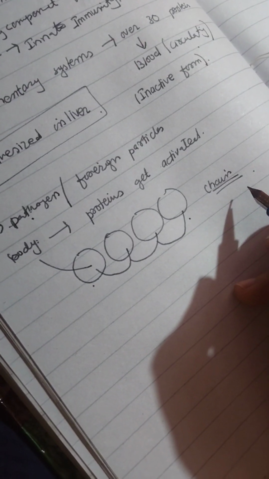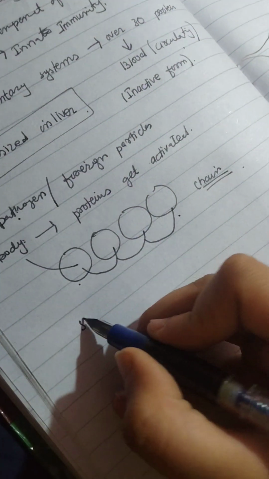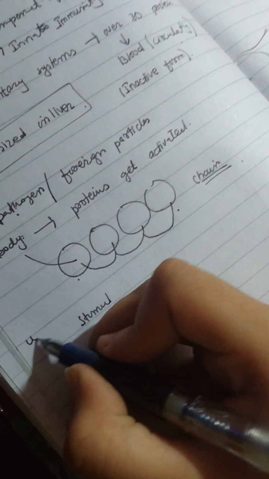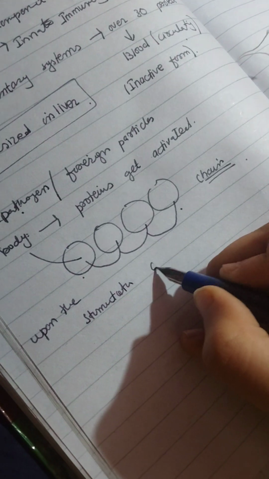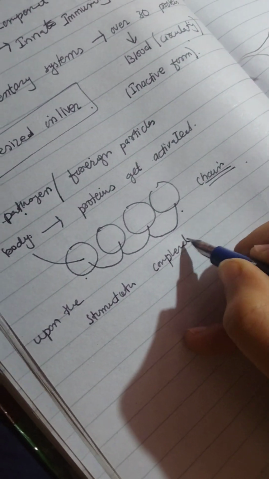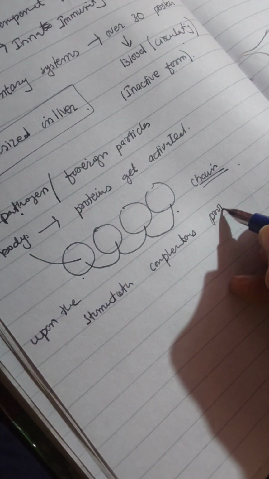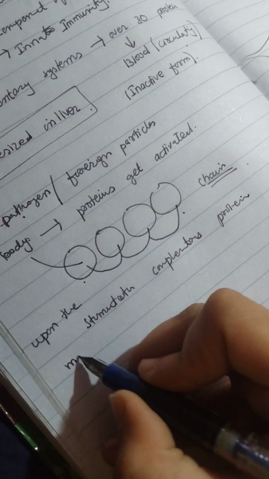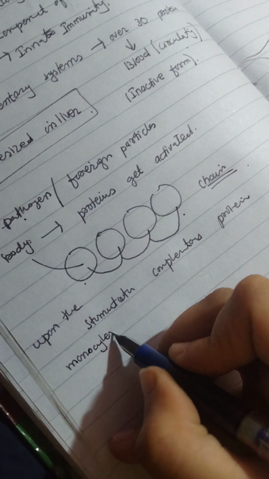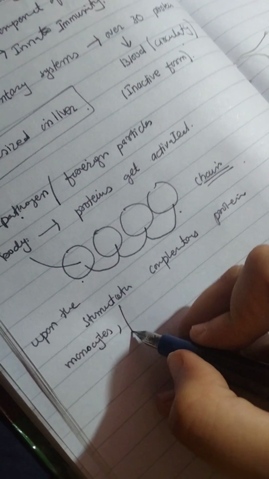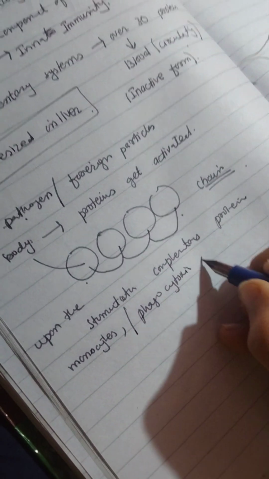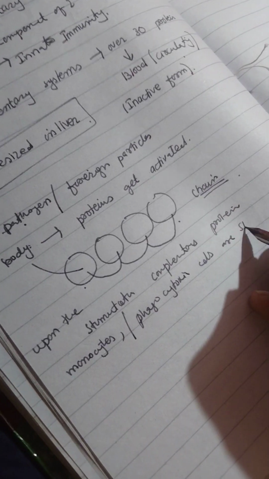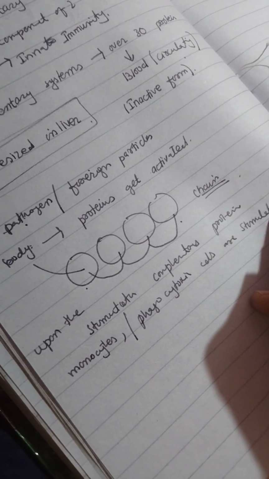So basically, upon the stimulation of these complementary proteins, the monocytes, or you can say the phagocytotic cells, are stimulated, right?